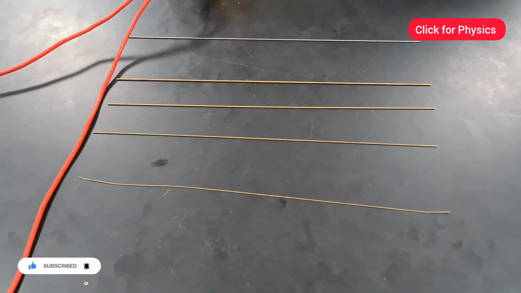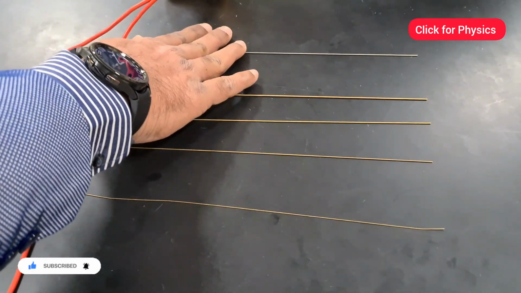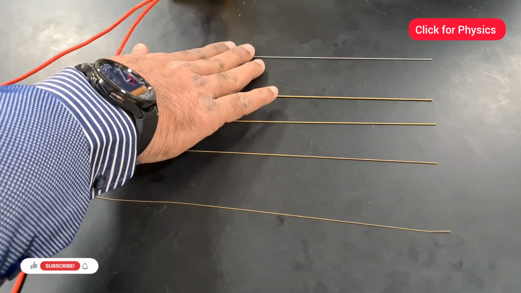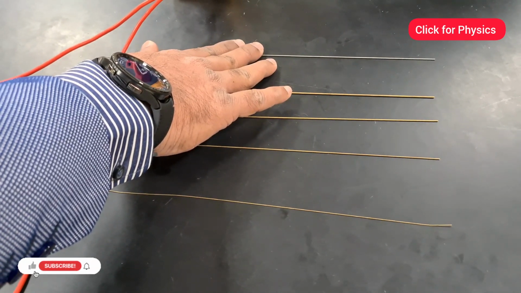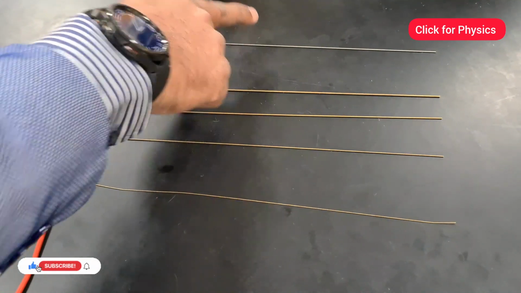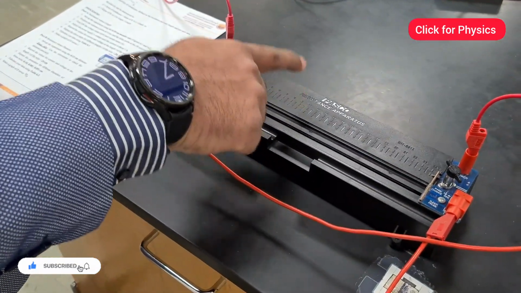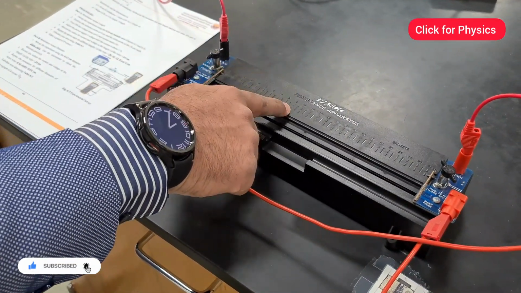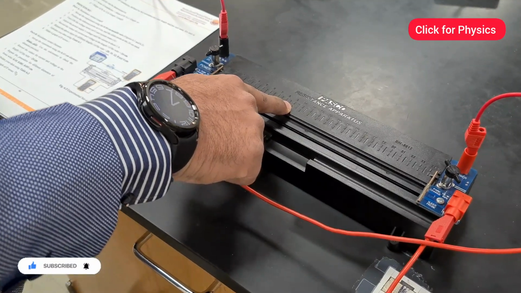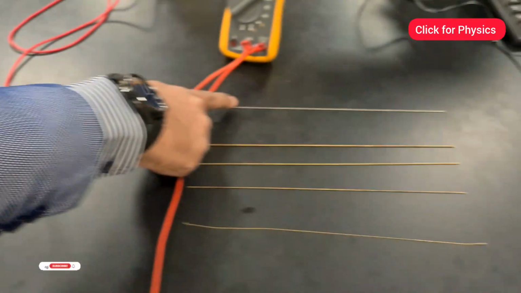Now we are going to take the first wire. The first wire here is the nichrome wire. We are going to connect that wire in this resistance apparatus, which is used for measuring the resistivity value of this nichrome wire.